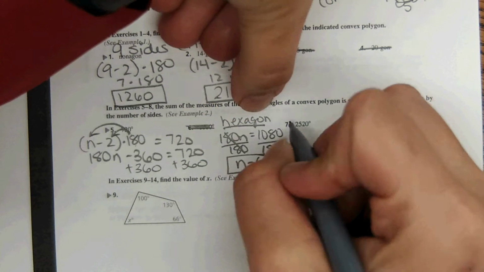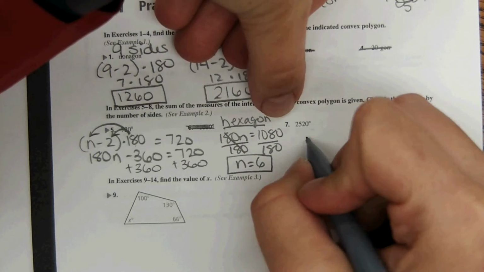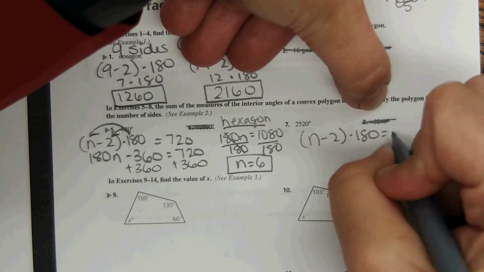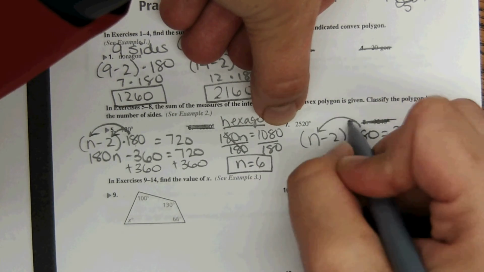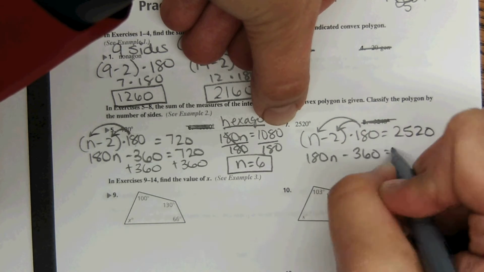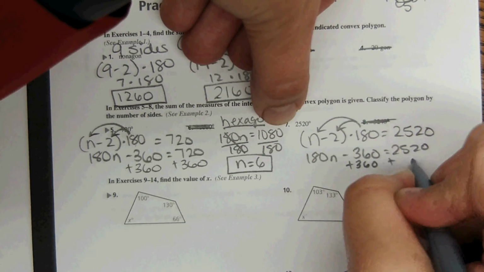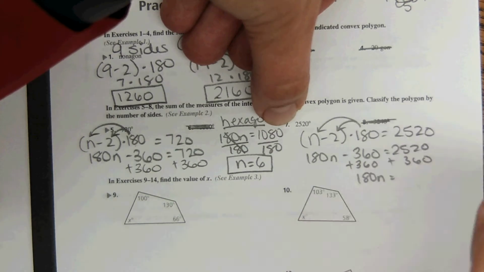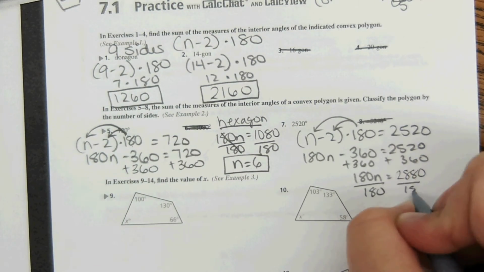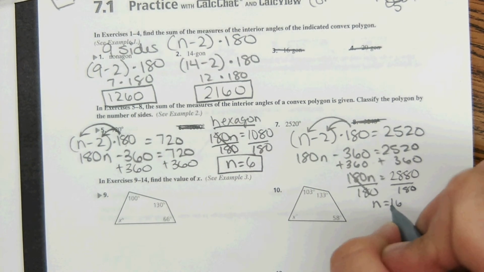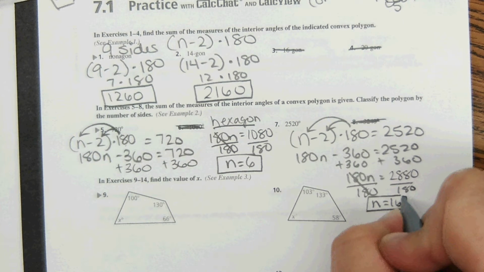Okay, then we'll try one more of those. We're going to do number 7. We're not going to do number 8, so if you want to use that space, you can. n minus 2 times 180 equals the total, 2520. And then we're solving for n, so we'll just distribute this. 180n minus 360 equals 2520. Divide by 180, and we get 16, so a 16-sided shape.